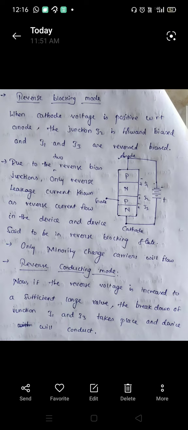Here the negative terminal is connected to the anode and the positive terminal is connected to the cathode, so J1 and J3 act as reverse biased junctions, and J2 acts as a forward biased junction. Due to the two reverse biased junctions, only the reverse leakage current flows in the device. The device is said to be in reverse blocking state. Only minority charge carriers will flow.